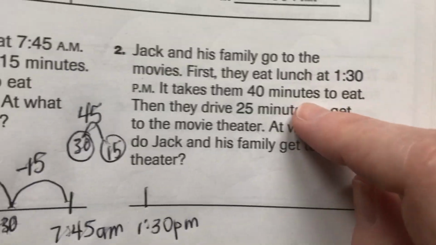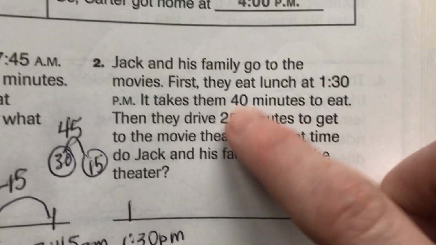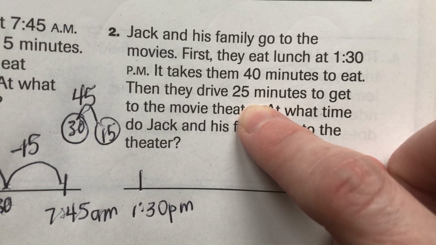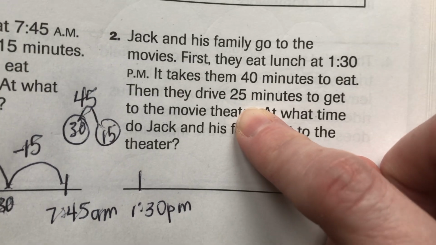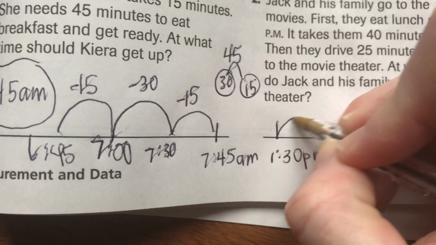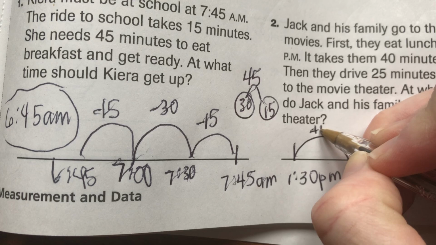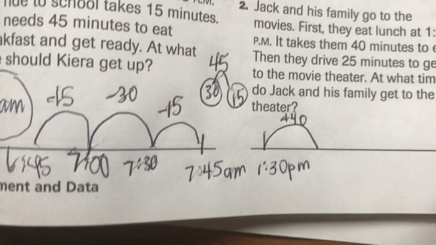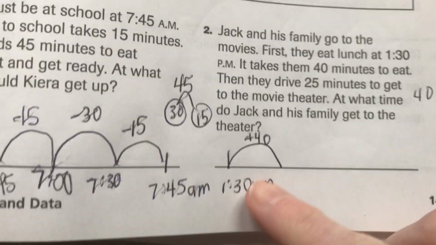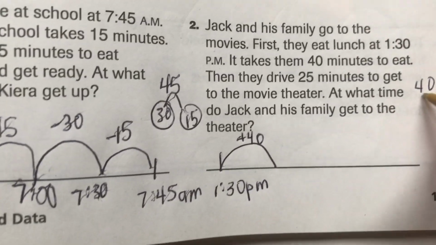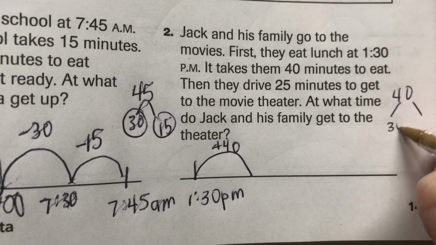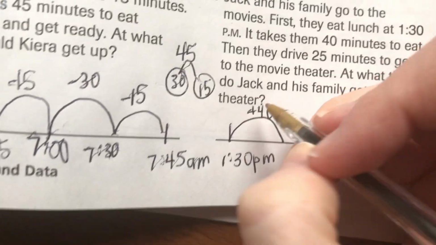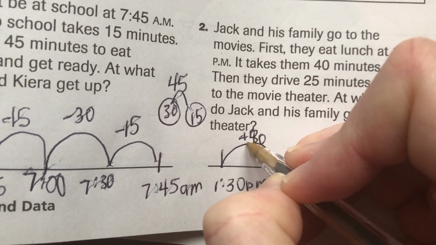Okay, and let's look at the information that they're giving to us. It takes them 40 minutes to eat their lunch and then 25 minutes to get to the movie theater. So let's have them eat lunch for 40 minutes plus 40, okay? Or I could take my 40 and say, ooh, I want to go to the next hour. So I can do a 30 and a 10, which might be a little bit easier. So let's change this one to plus 30.